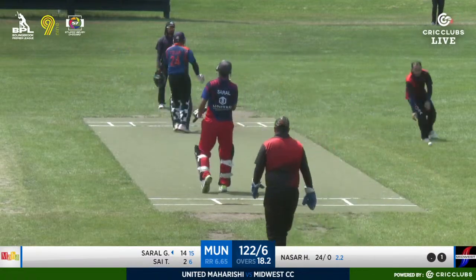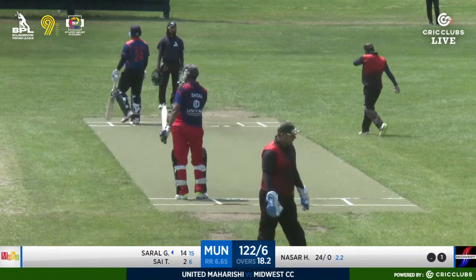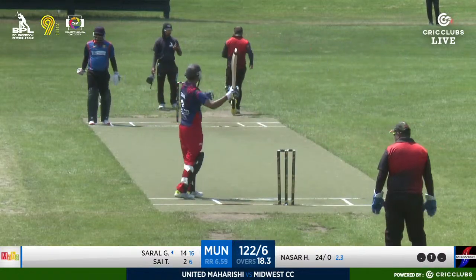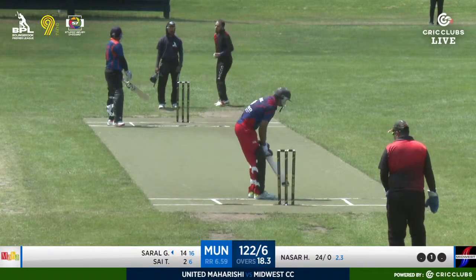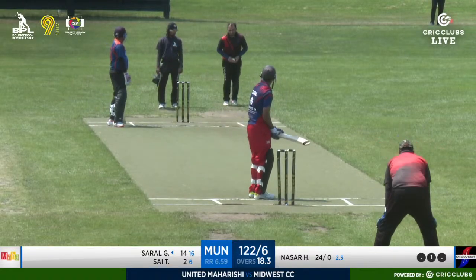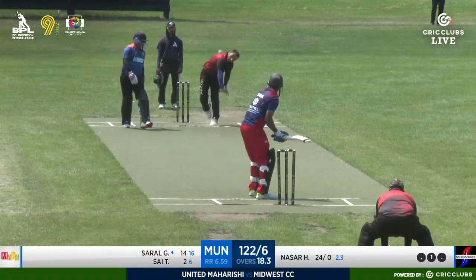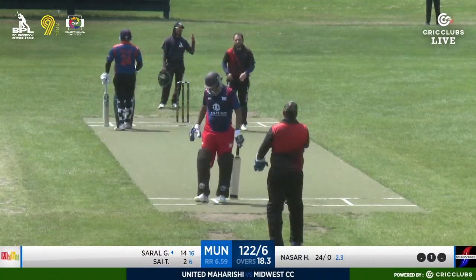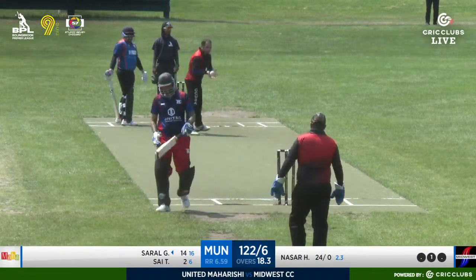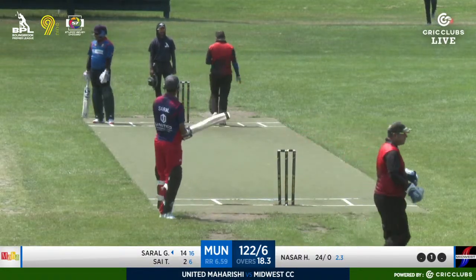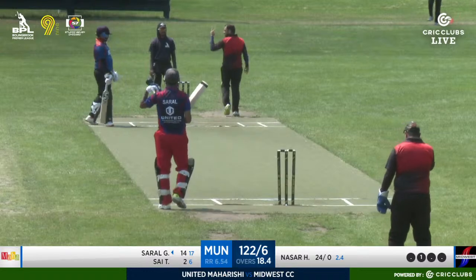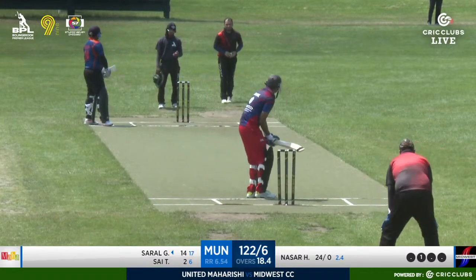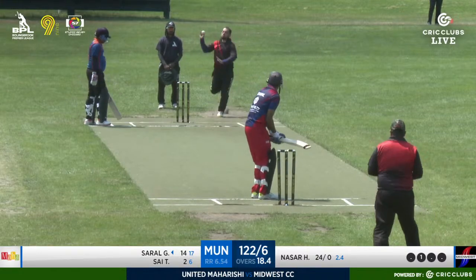Big swing and a miss there by Sarel, hit his pad, and no run. So last 9 balls bowled. United Maharishi trying to bring things home, but only scoring 2 runs of those 9, and let's say 2 off 10 now. They're focusing on the big swings, but they're not actually making any contact. So if anyone of you out there predicted 130, then maybe you are the winners.